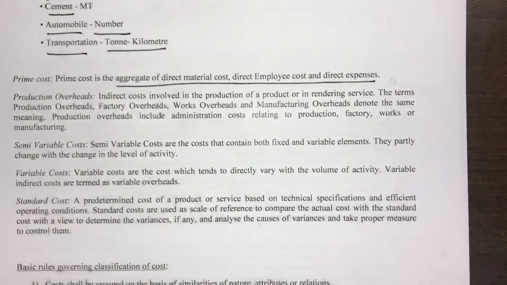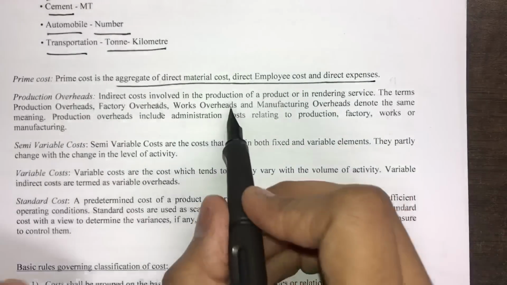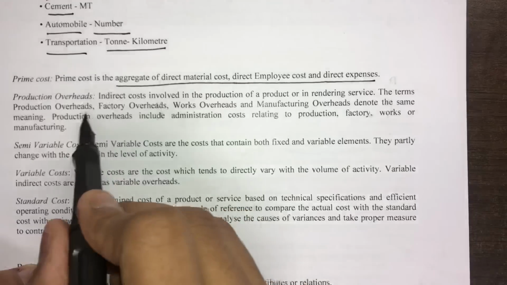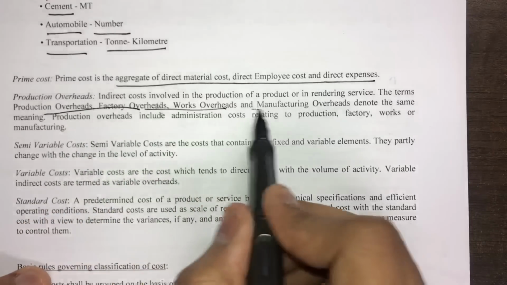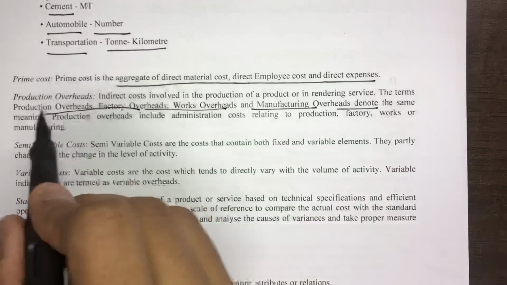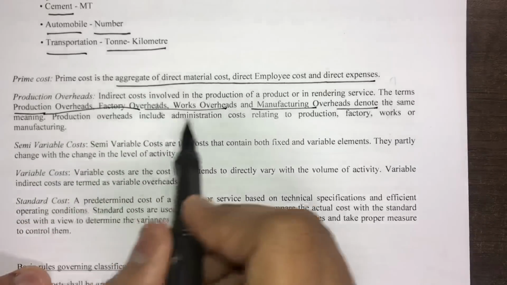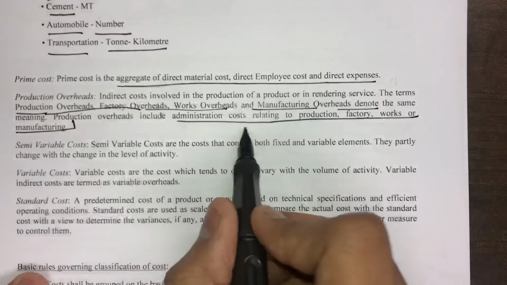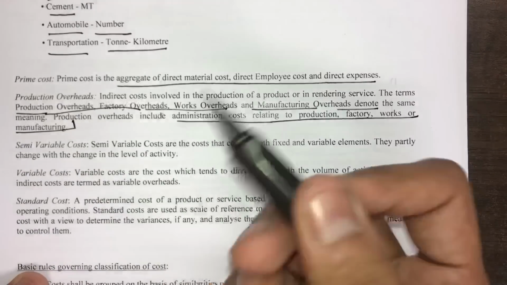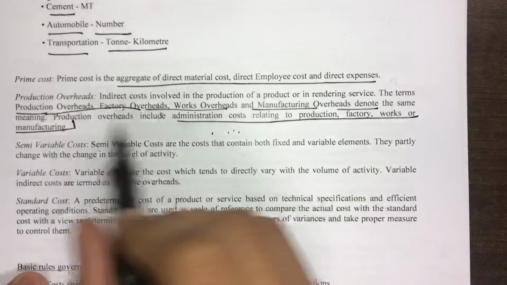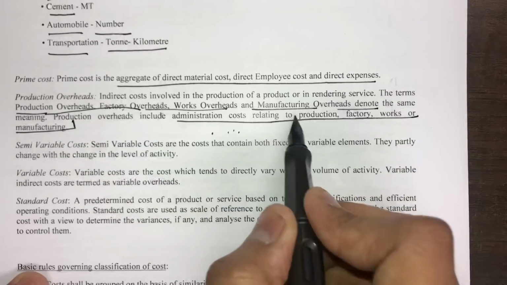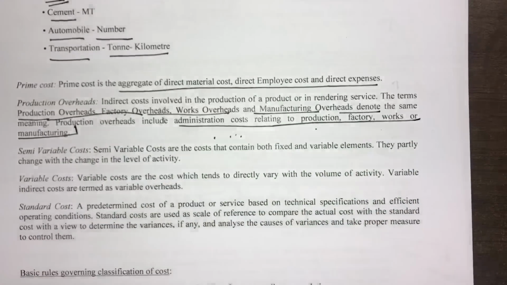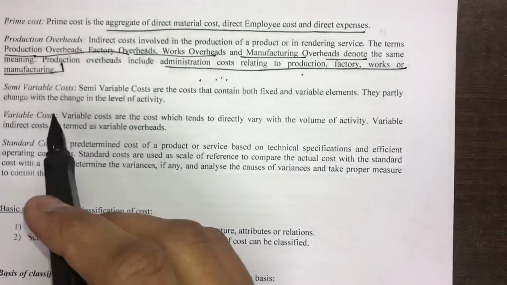Then there are certain other definitions like production overheads. Production overheads means the cost of production of product and rendering services, which include production overhead, factory overhead, work overhead, manufacturing overhead. All these terms denote the same meaning. Production overheads include admin cost relating to production, factory, works, and manufacturing, which was excluded while computing the admin cost. It is included while computing the production cost if its purpose is defined as for the purpose of production, factory, works, or manufacturing.